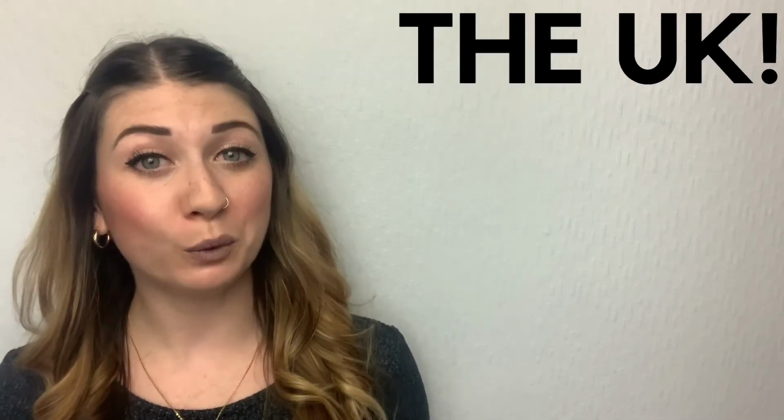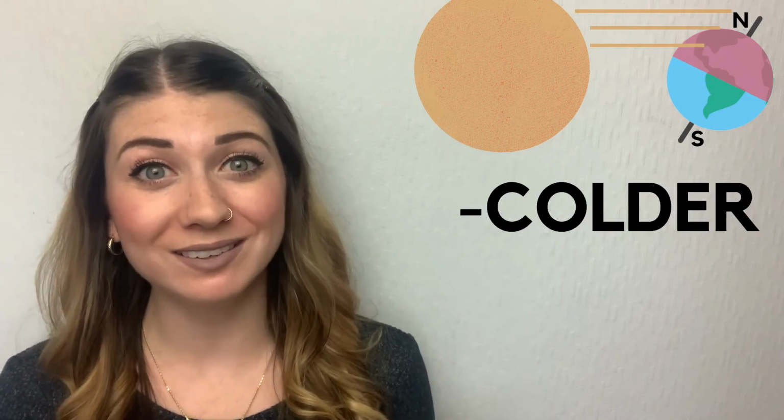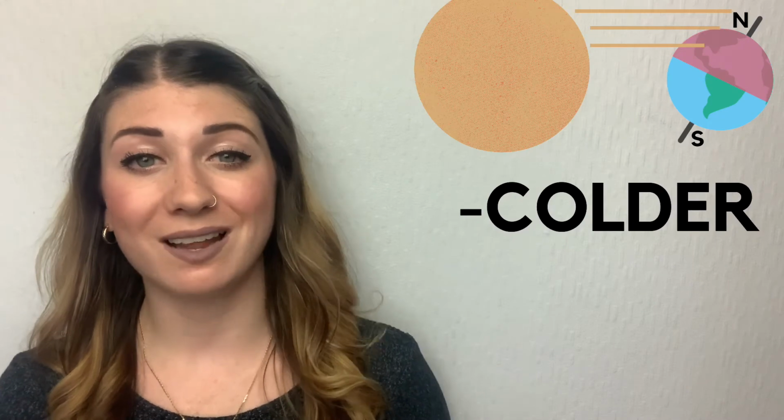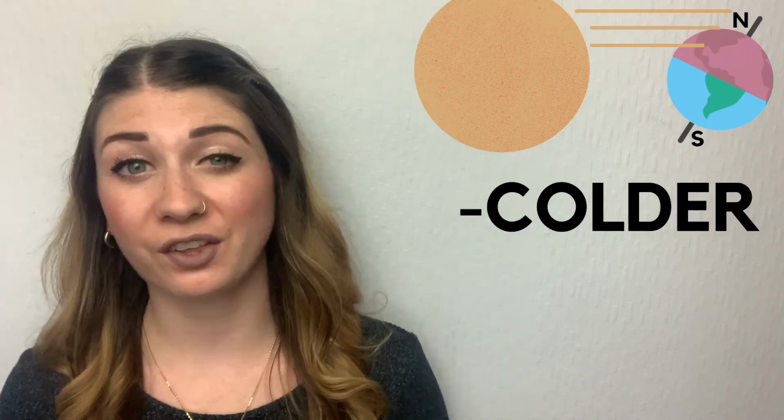I'm going to use the UK as my example because that's where I'm from. So because the UK is in the Northern Hemisphere, we have winter when the Northern Hemisphere is tilted away from the Sun. This makes sense, right? So the Sun's rays have to cover a larger area of land and therefore it gets colder in the winter. The North also spends less time in the sunlight, so the days get shorter.